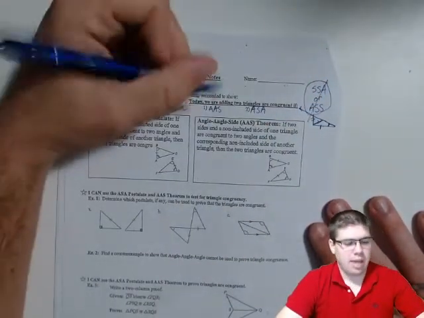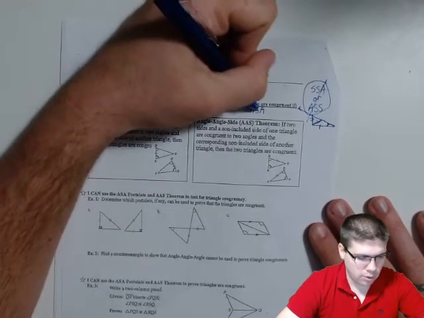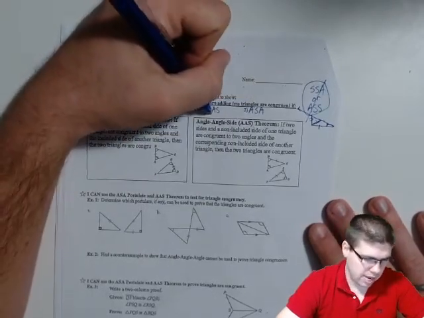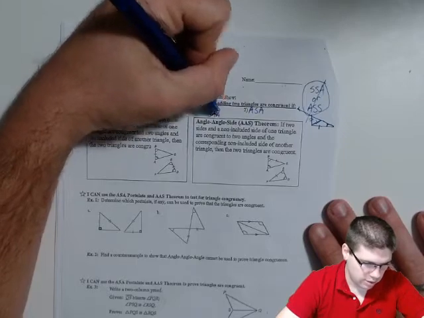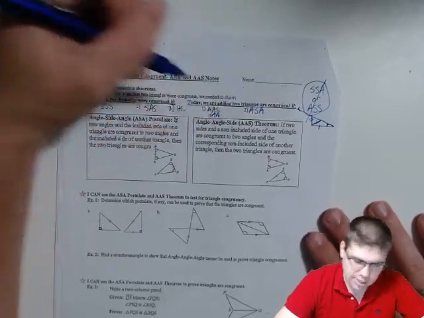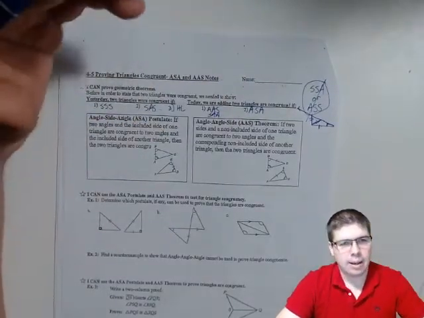Then we're good. If we have a couple of angles and one side, which could also be written SAA if you wanted to, or angles with a side in between them, we're good, but not this.